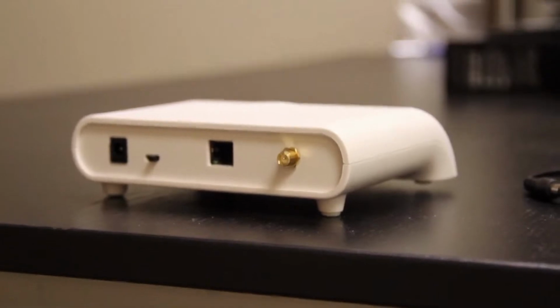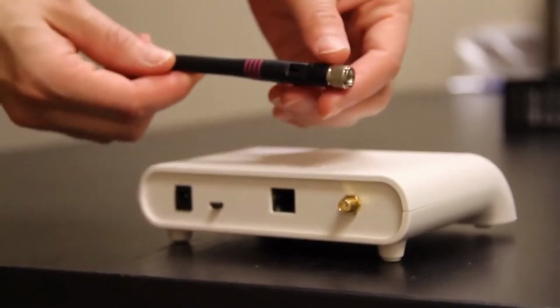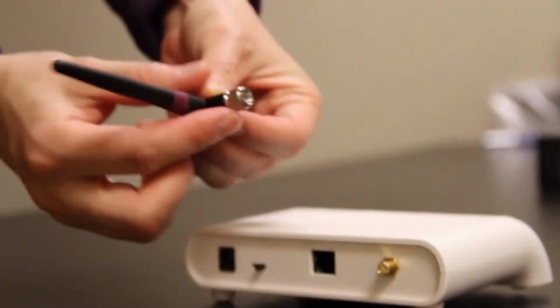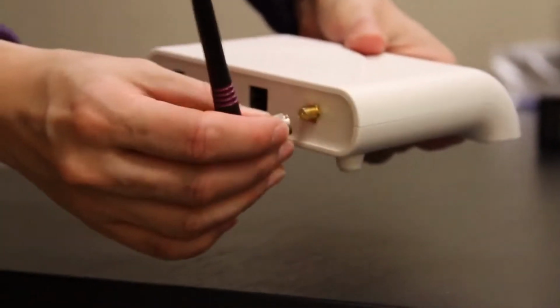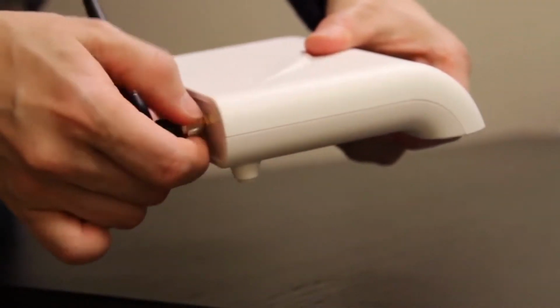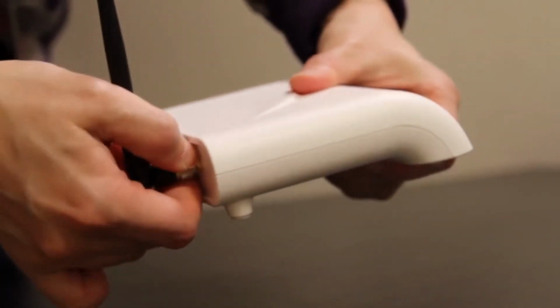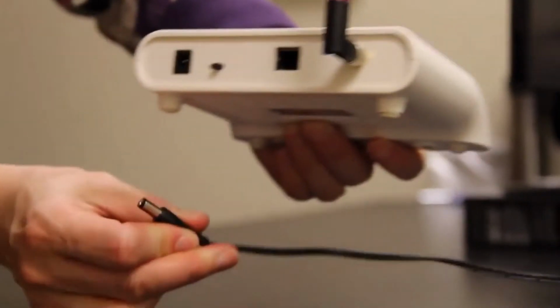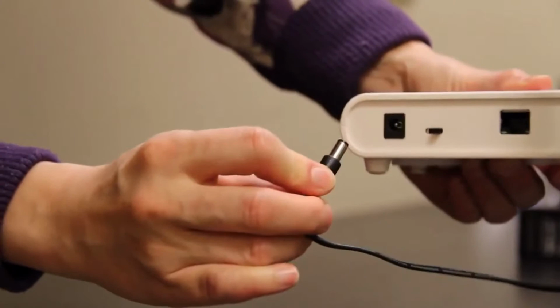To begin configuring your radiation monitoring system, assemble your IoT cloud. First, attach the antenna to your IoT cloud by screwing it onto the connector on the right. Next, make sure the power supply is connected to an outlet and plug the cord into the port on the left.